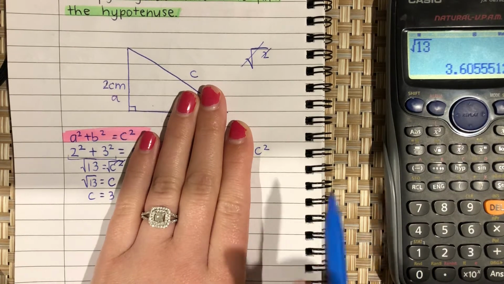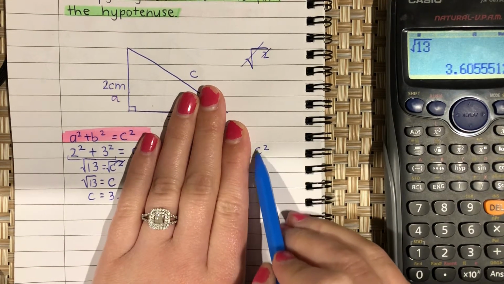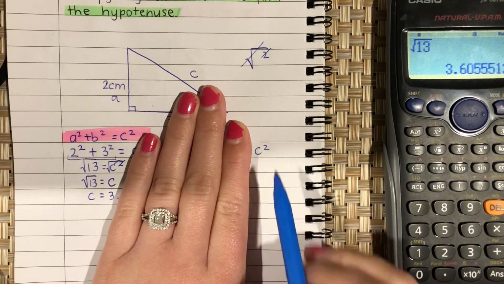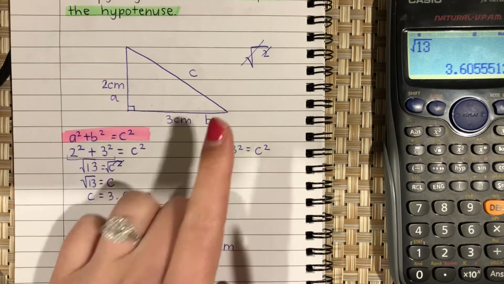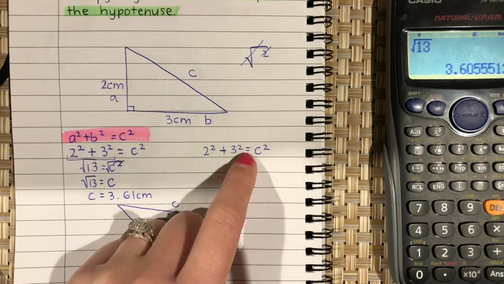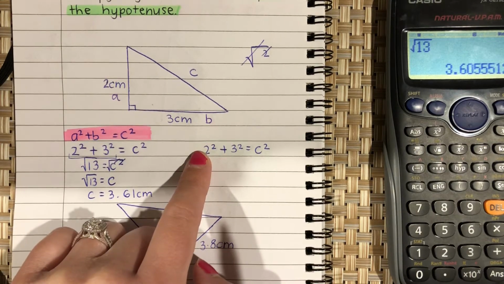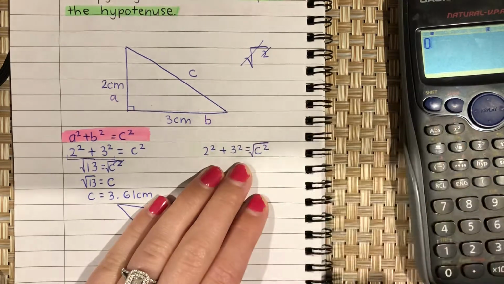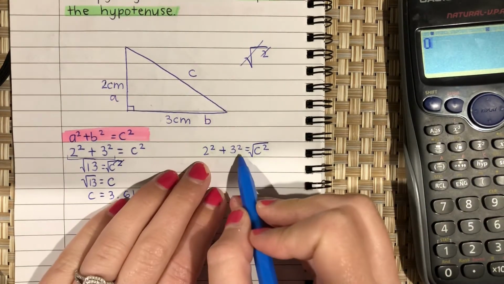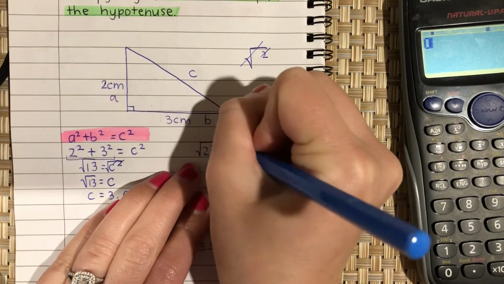So if we want to get the c by itself, we need to square root this so we can get rid of that and the squared, and the c will be left by itself. But whatever we do to one side of the equal sign, we have to do to the other side. So if I'm square rooting all of this, I have to square root all of this. So I will do it to both sides.